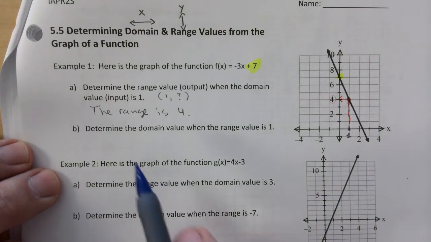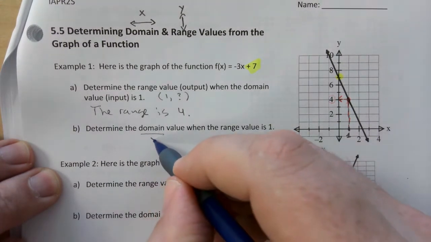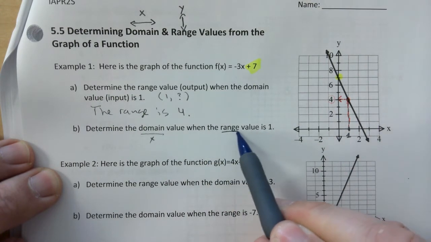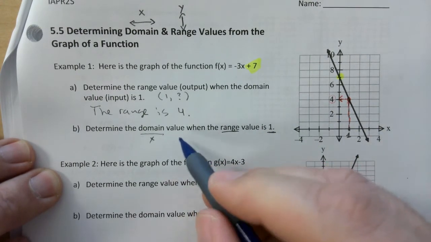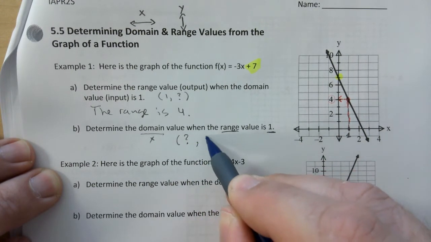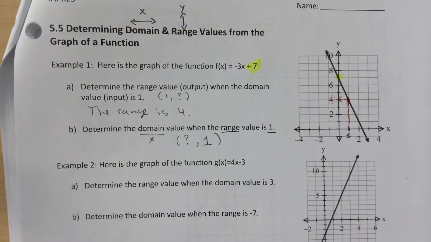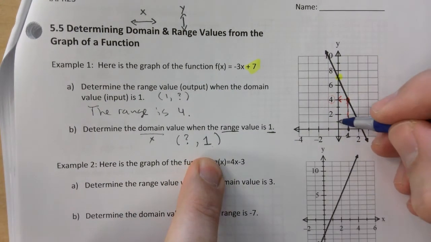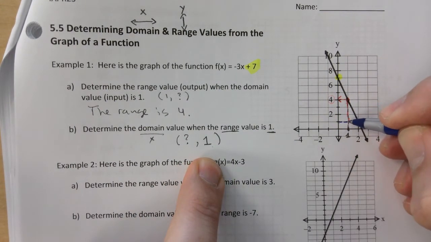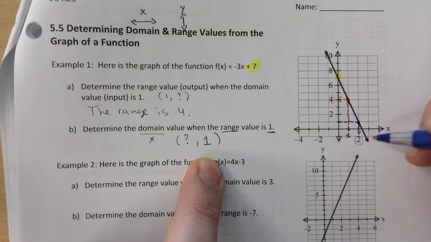That's a weird way of writing it, but they want you to associate range with y and x with the domain. Here, determine the domain value, that's the x value, when the range is 1. So find what the x value is when the y value is 1. Here we're going the opposite way. You start with y equal to 1, and then you go out until you hit the line, and that tells you that you're going to use the 2 there.